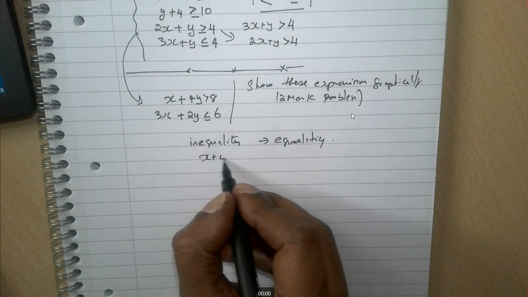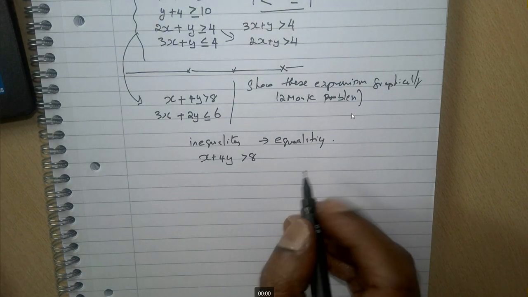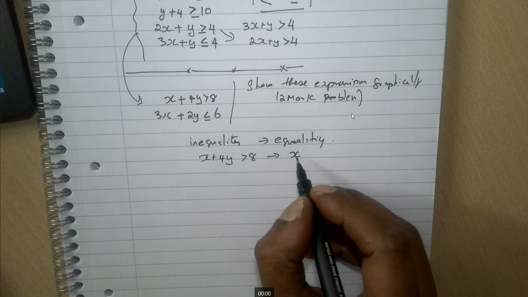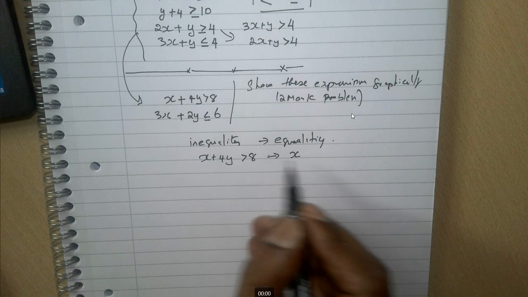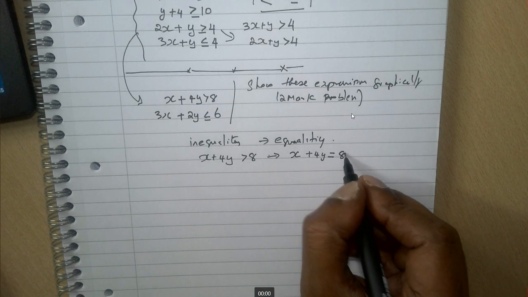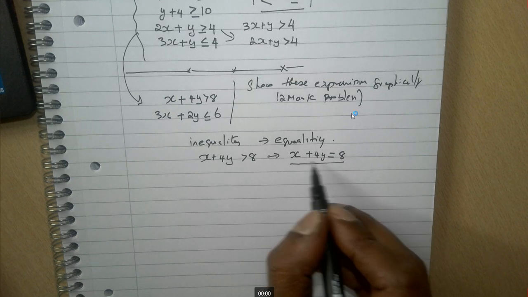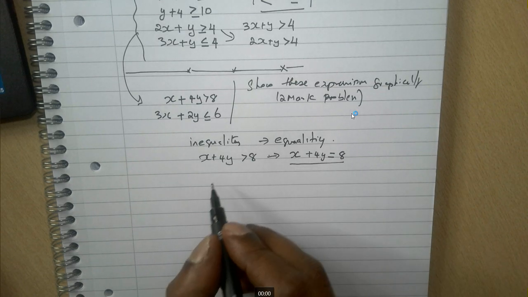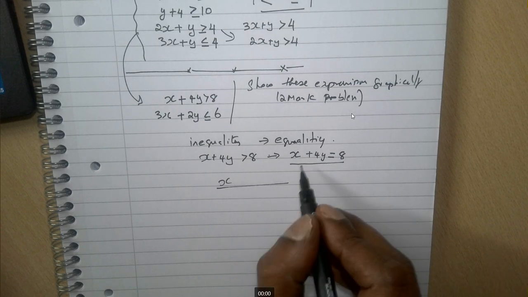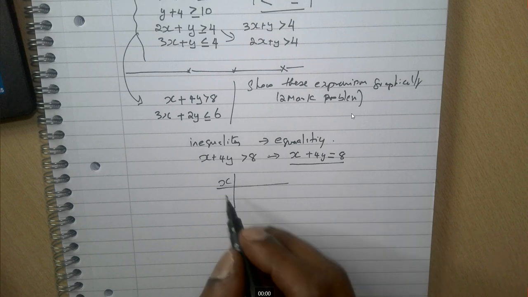So x plus 4y greater than 8. This is nothing but a linear inequation. So write it as a linear equation. Sorry, this is a linear inequation, so write it as a linear equation: x plus 4y equal to 8. Now make a table using this function x plus 4y equal to 8. So how do you plot? What we are going to do is plot x plus 4y equal to 8. That's what you're going to do.